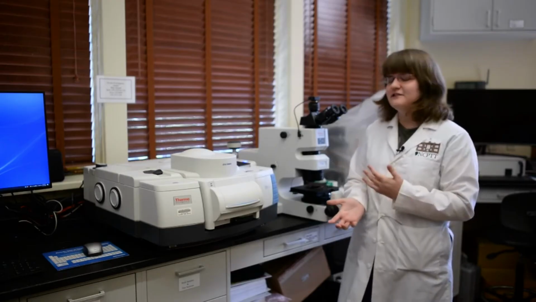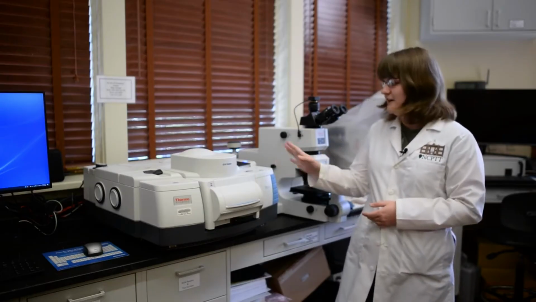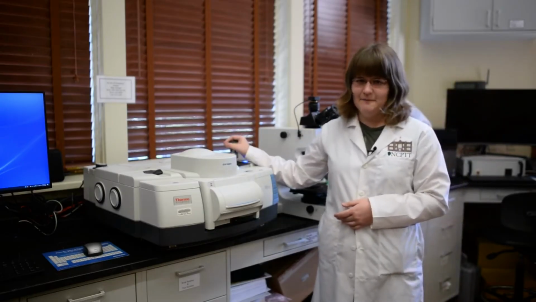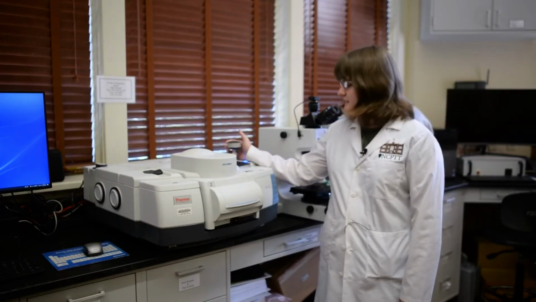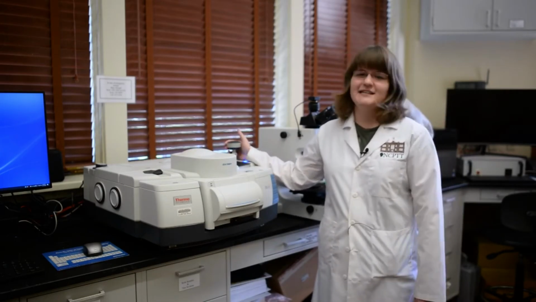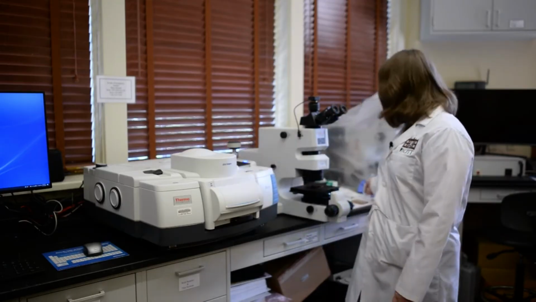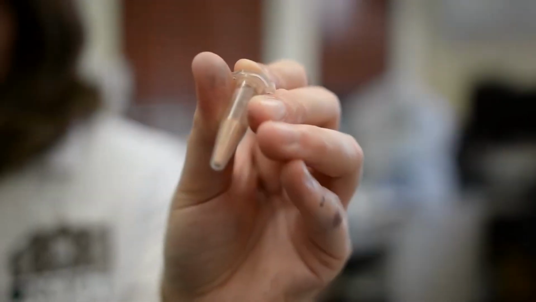So as you can see, we can use this instrument for a host of tests that tell us a bunch of useful information. So now I'm going to start talking about the two different components, the first being ATR, which is this one right here. ATR stands for attenuated total reflectance. So this test can be used for solids and liquids. If we use it with solids, it's typically a destructive test because it requires us to powderize the sample, like you can see I've done here.